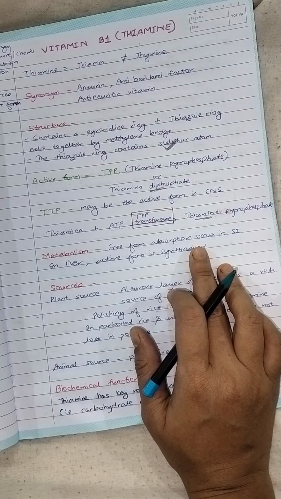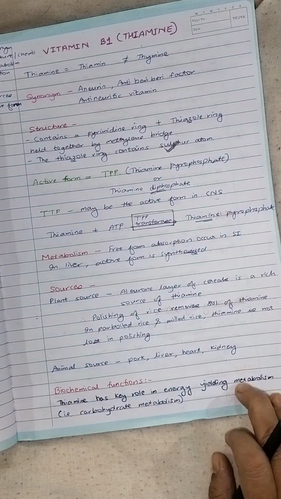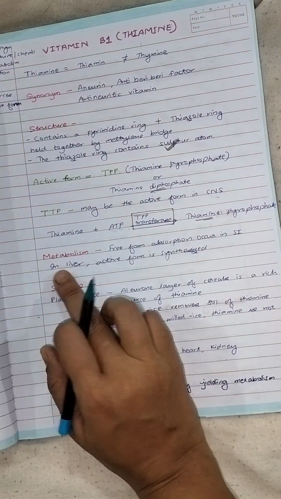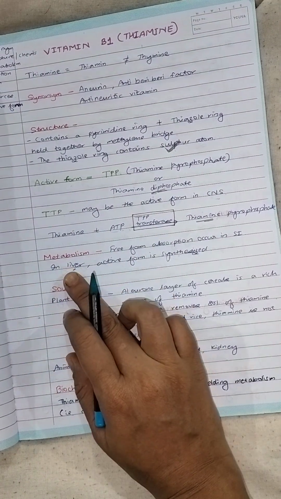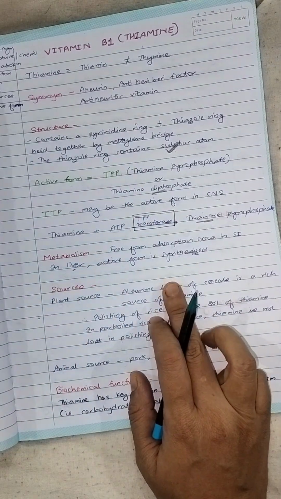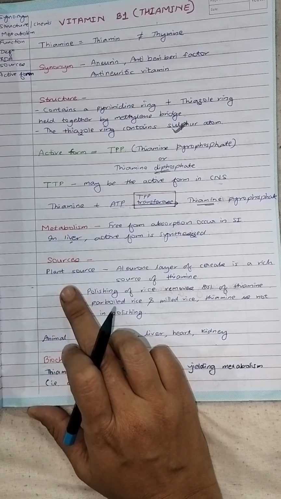Liver function test is a very important question for both undergraduate and postgraduate students. In organ function tests, there is a chapter on liver function test. So in the liver the active form of this vitamin is synthesized. If there is any disease of the liver, or in case of liver failure, this active form of vitamin will not be synthesized. Now coming to sources.